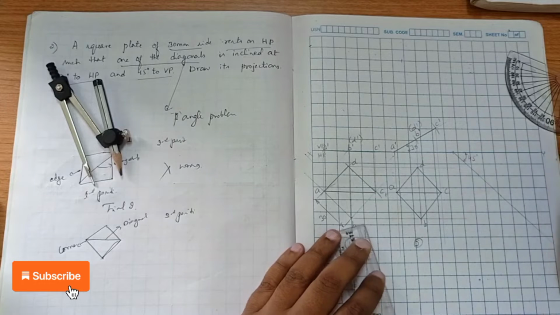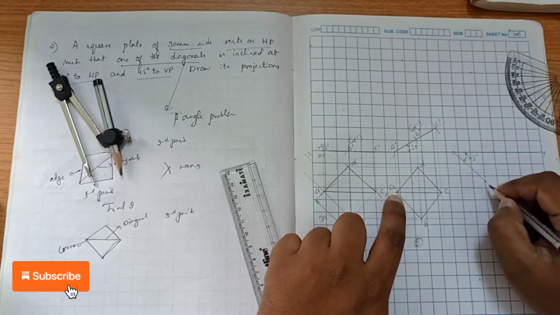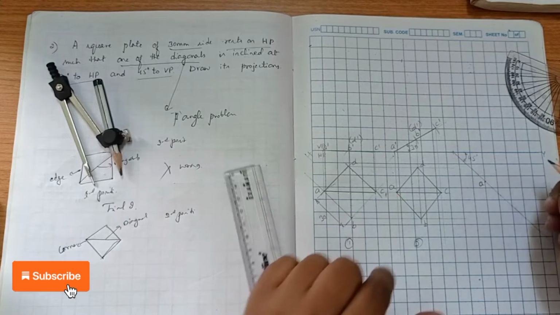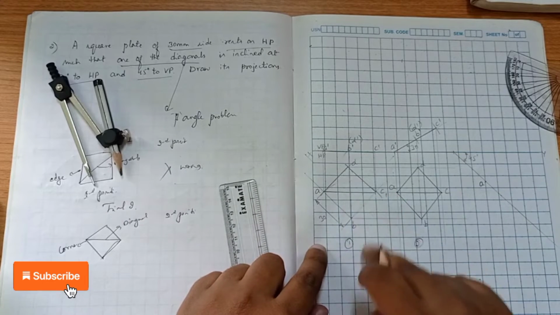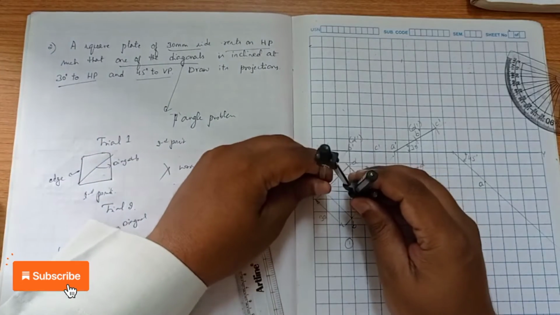This is the 45 we have drawn. Now first I'll be marking a reference point here. Same procedure. Mark point A. Now we have to use this first diagonal length, AC1. Okay, AC1 we have to measure.